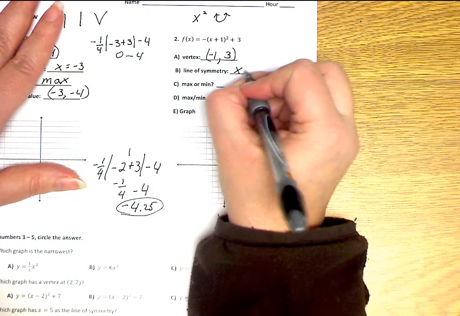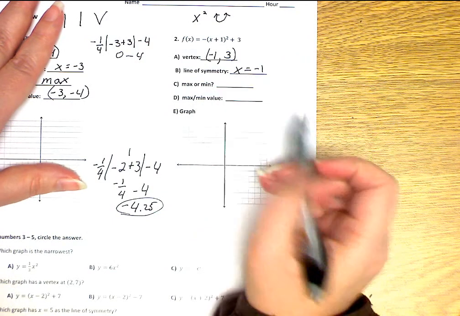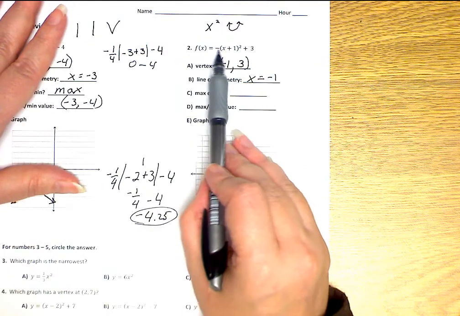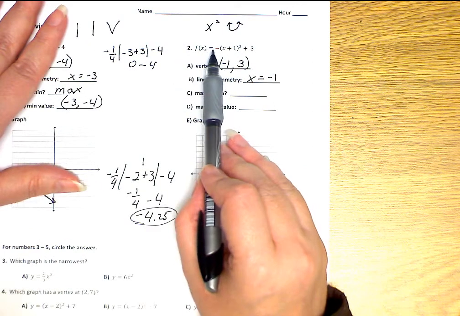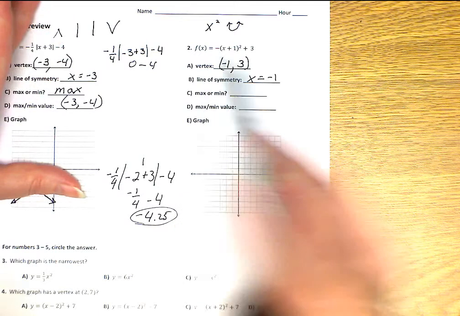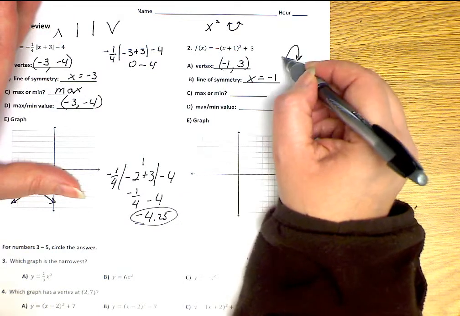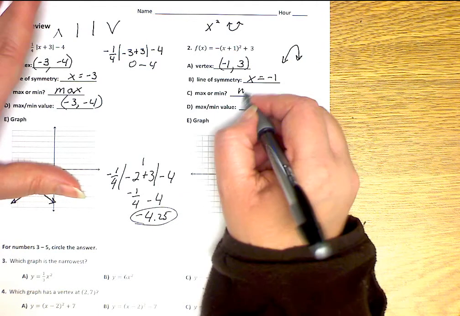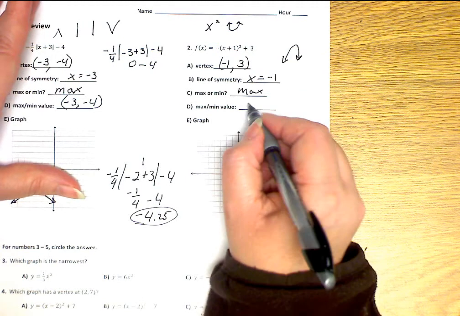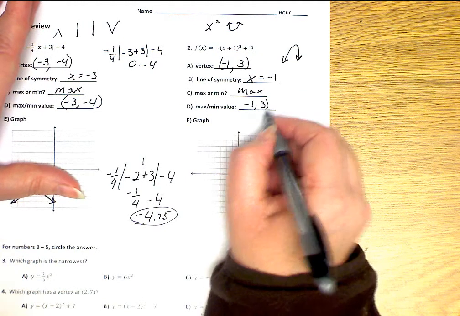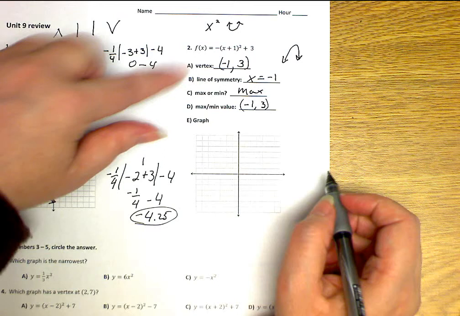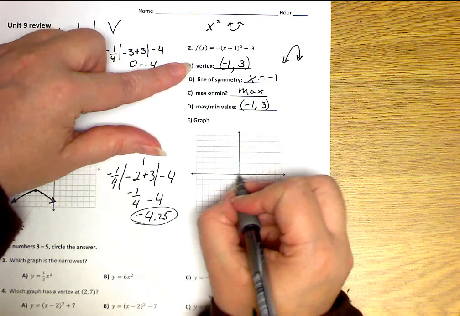X equals negative 1. This is also a max. Our max value is negative 1, 3. So negative 1, 3, 1, 2, 3.